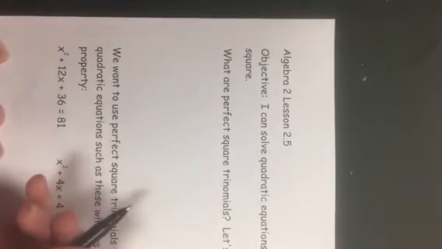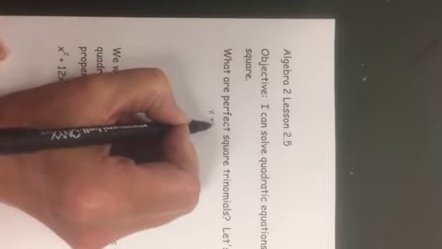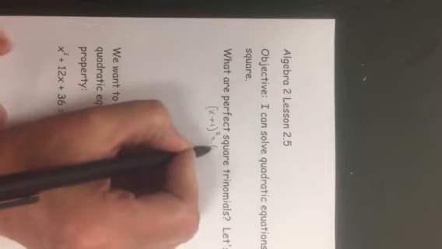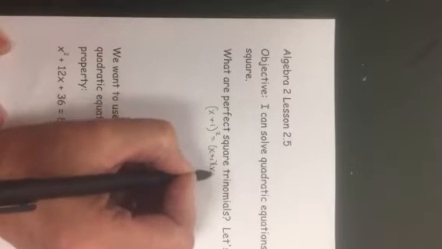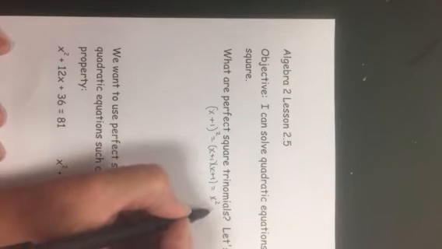So, some perfect square trinomials would be x plus 1 all squared. To make it a trinomial, we would FOIL it. X plus 1 times x plus 1. So that would be x squared plus 1x plus 1x plus 1, which equals x squared plus 2x plus 1.